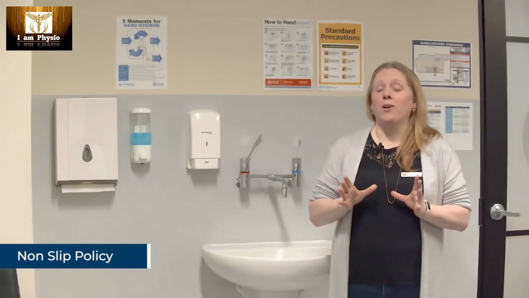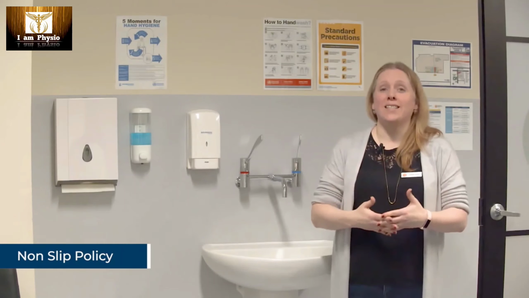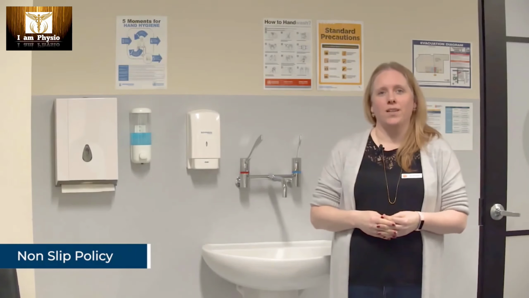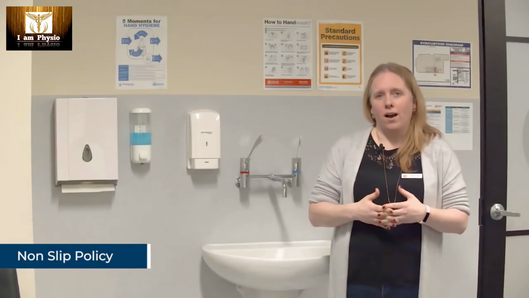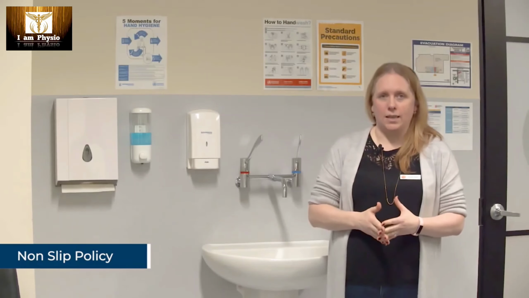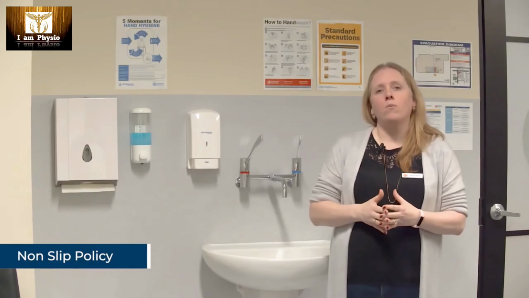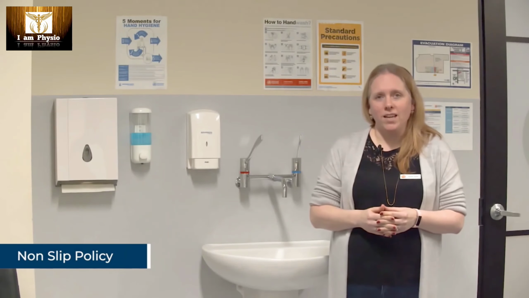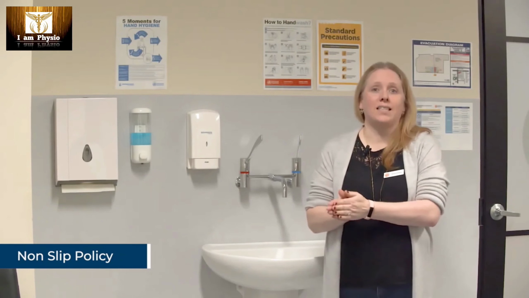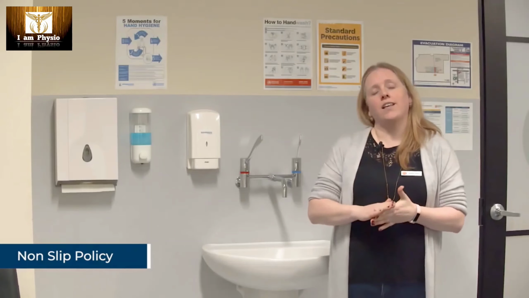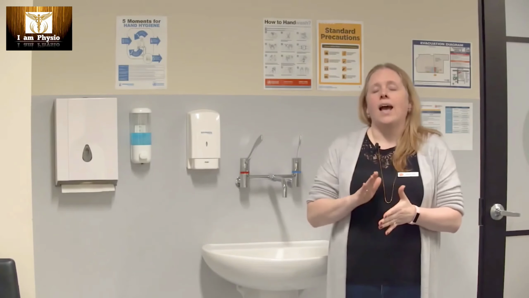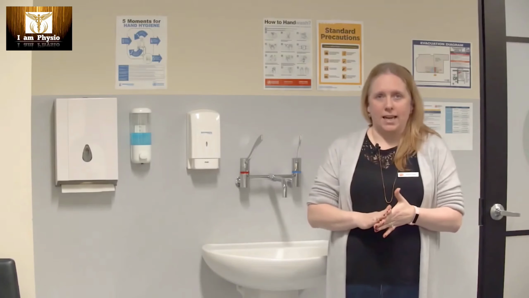One thing we often get questioned about is the non-slip policy. So I will just take a moment to explain that to you now. Because of the good quality carpet in the simulation lab, the surface is considered non-slip. So you can safely walk a patient in bare feet or in shoes or slippers if you have deemed that they are safe. We do ask that you do not walk anyone in TED stockings or socks, as that will be deemed to be unsafe.